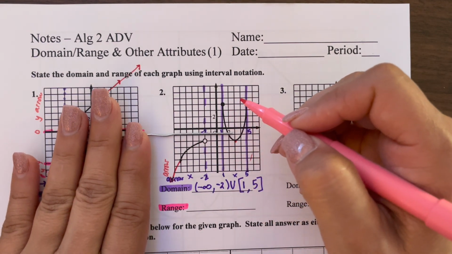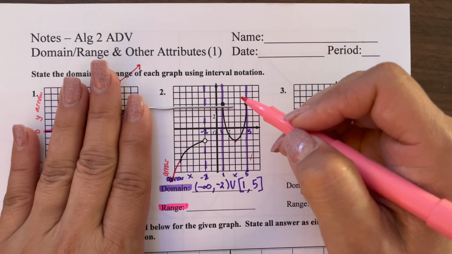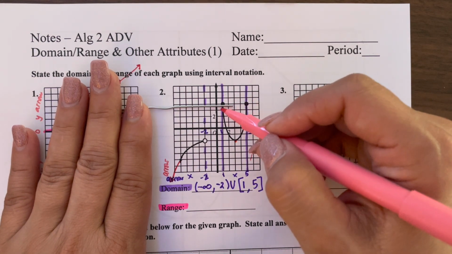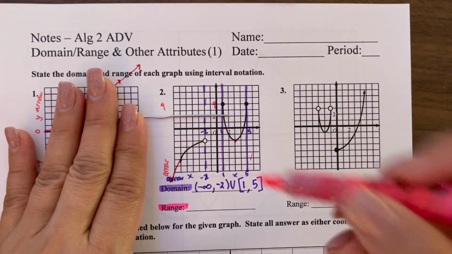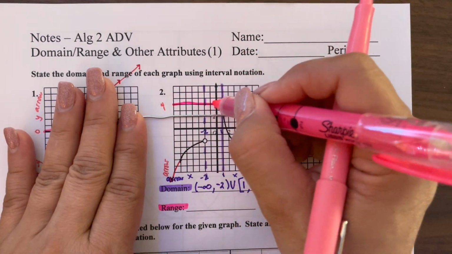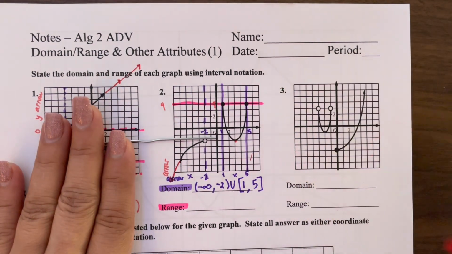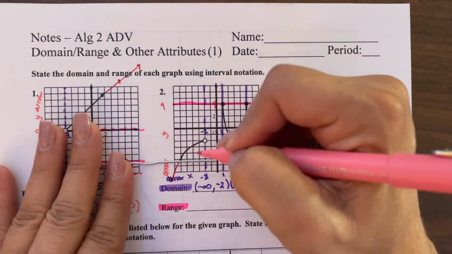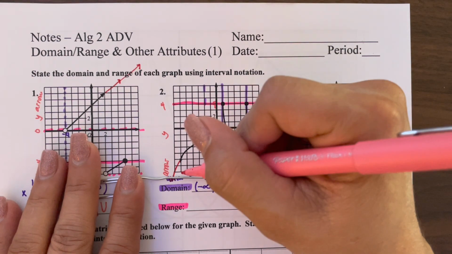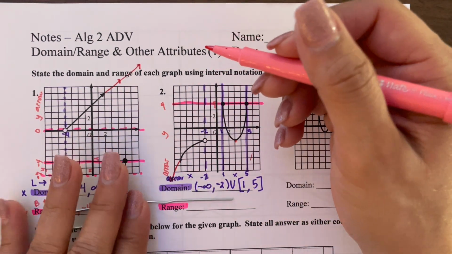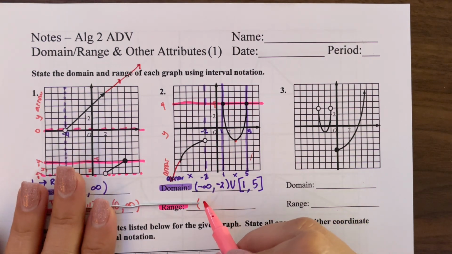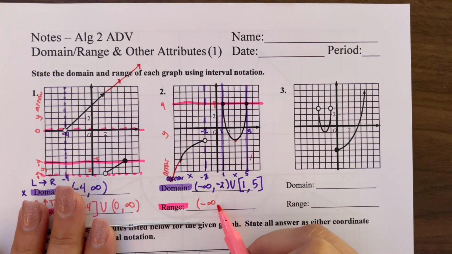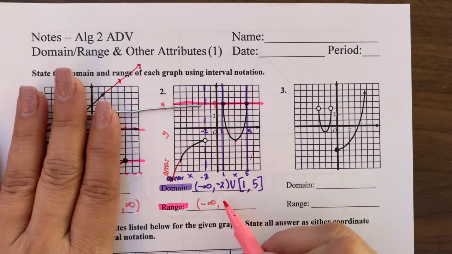There's no gap. And I reach all the way to the highest part of the graph, which is at 4. And that is a closed circle. So I don't have a starting, but I do have an ending piece. Your picture is somewhere in between the arrow and the 4. So I'm going to write that. The arrow is going to keep going all the way to the negative y values, and it stops when your y value is at 4. That is a closed circle.